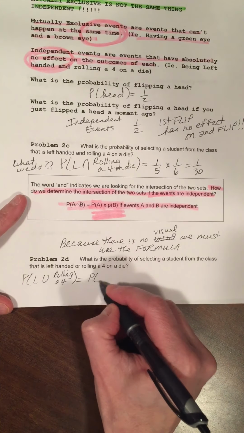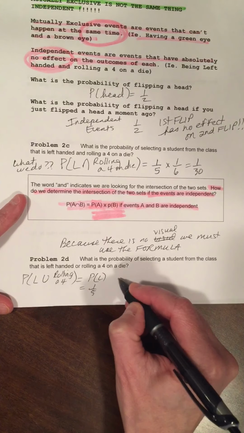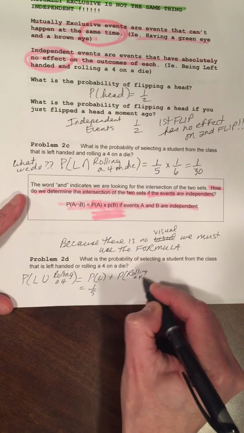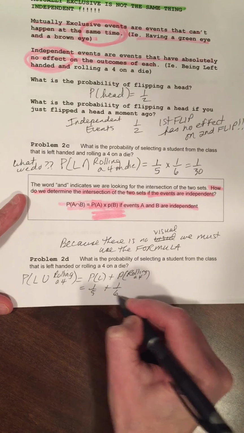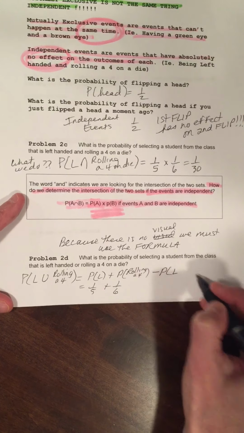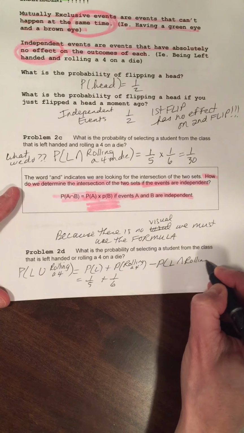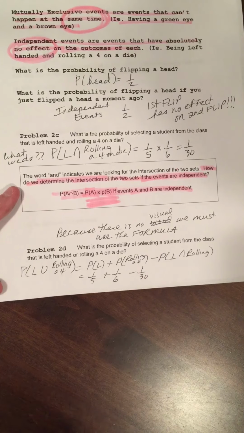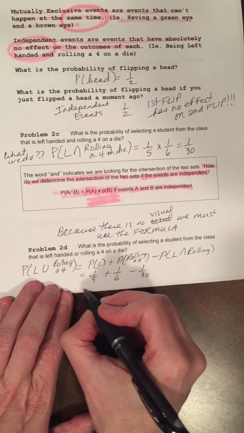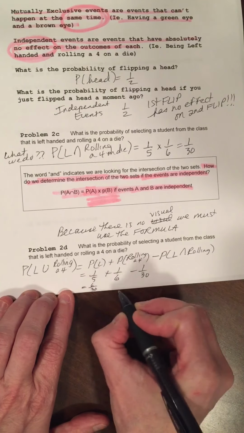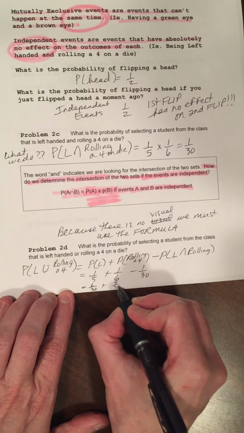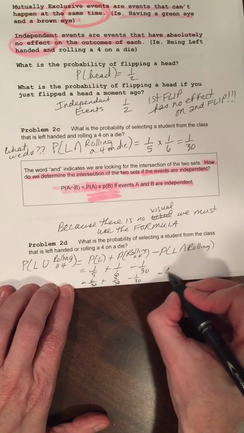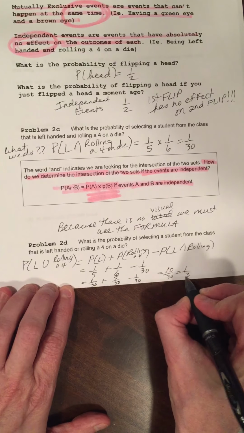So the formula will say probability of being left-handed, 1 over 5. Probability of rolling a 4, 1 over 6. Minus the probability of being left-handed and rolling a 4. We just calculated that right up here, 1 over 30. That's going to take a little bit of work. Let's get some common denominator going here. 6 over 30, 5 over 30, minus 1 over 30, 11 minus 1, 10 over 30, or 1/3.